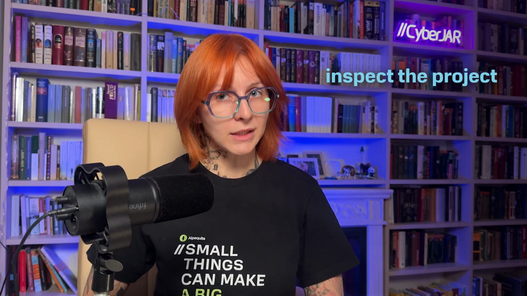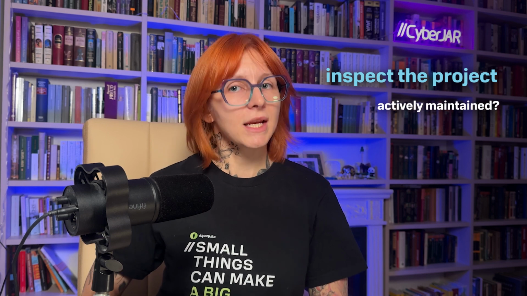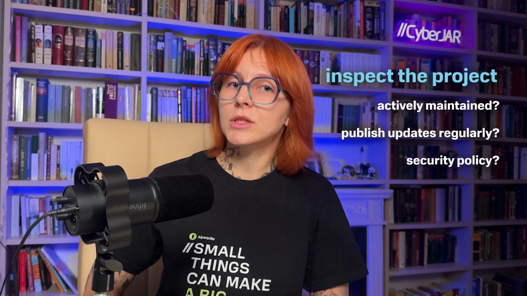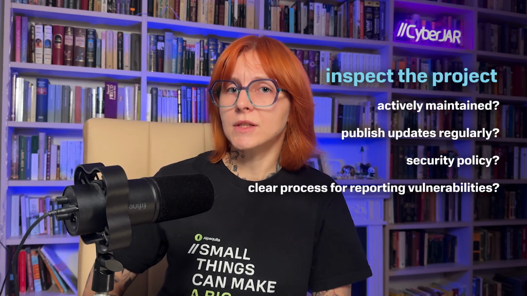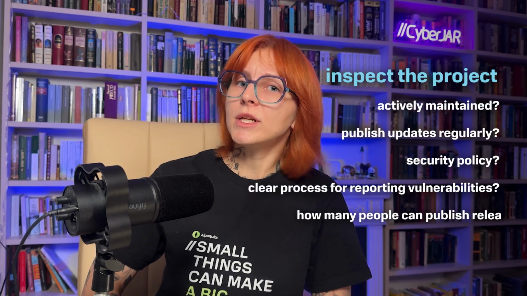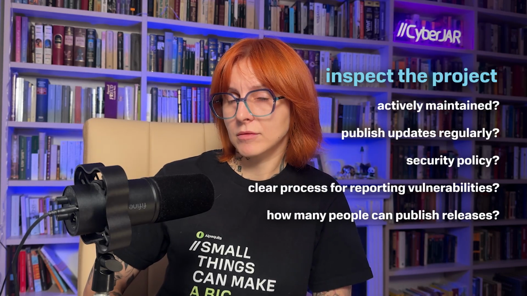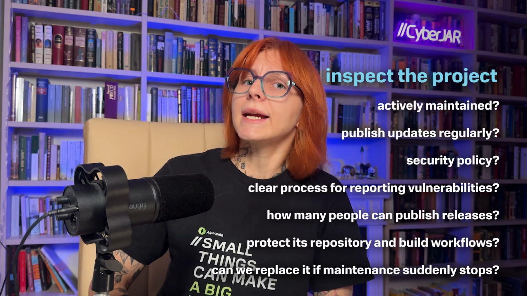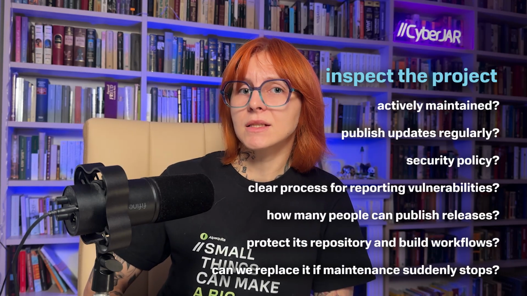That makes it important enough to evaluate carefully. Now, inspect the project itself. Is it actively maintained? Does it publish updates regularly? Does it have a security policy? Is there a clear process for reporting vulnerabilities? How many people can publish releases? Does the project protect its repository and build workflows? And can we replace it if maintenance suddenly stops?